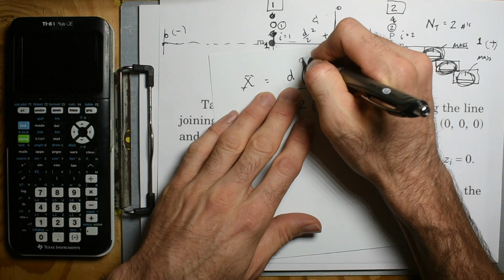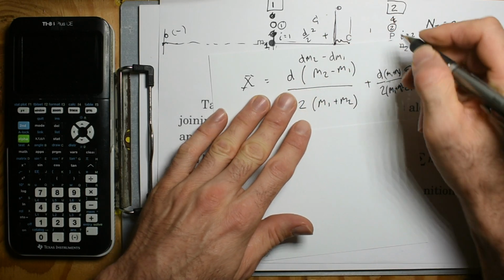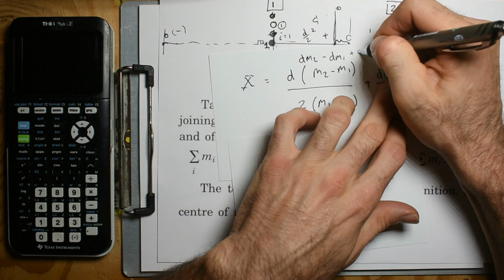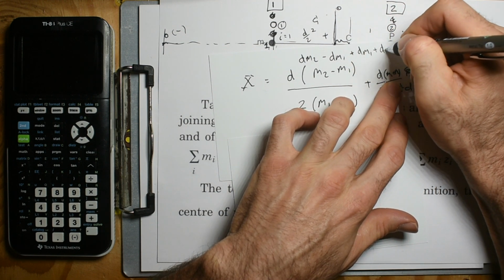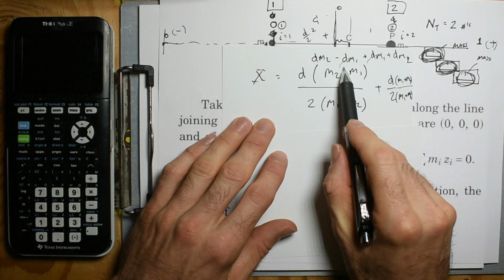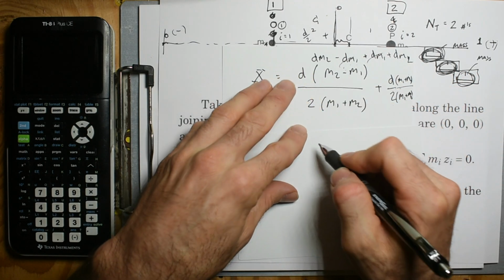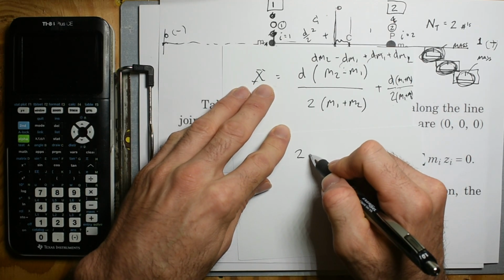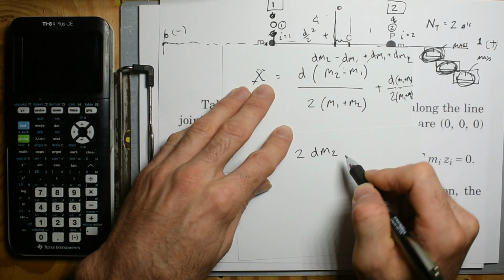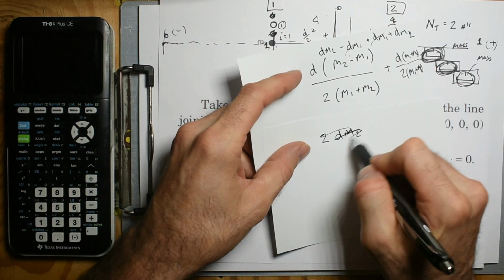I'm going to say this is dm2 minus dm1, and this is going to be plus dm1 plus dm2. Then I can see that my dm1s cancel, and I'm going to have 2 times dm2. This is in the form of m2d, so let's switch that around.